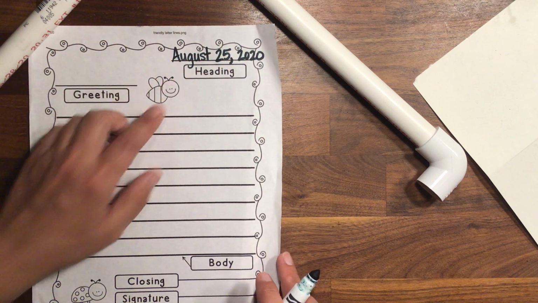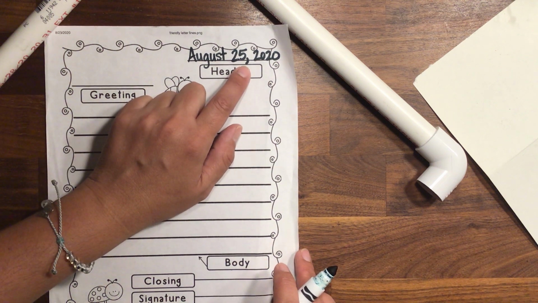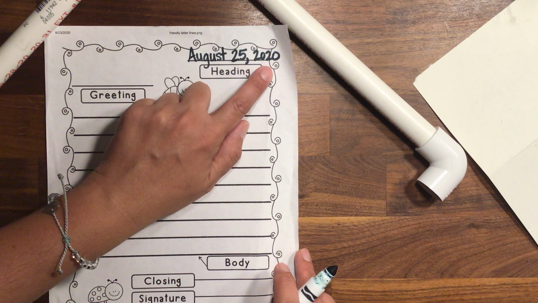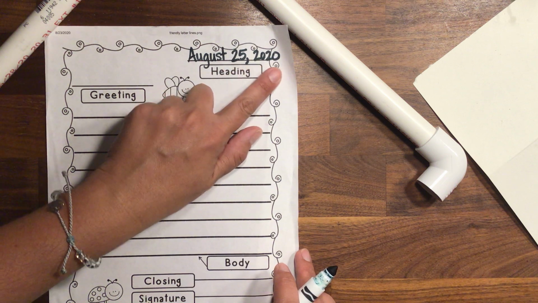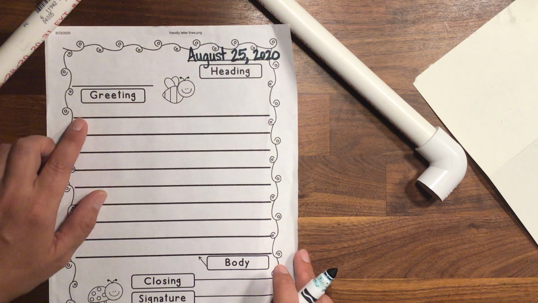One, I'm using marker just so you can see it well on the video. You guys should use pencil. And two, you want to make sure you put a comma in between your two numbers at the top here. So in between your date and your year. Otherwise, it just looks like a big old number, okay? So today's date is August 25th, 2020.